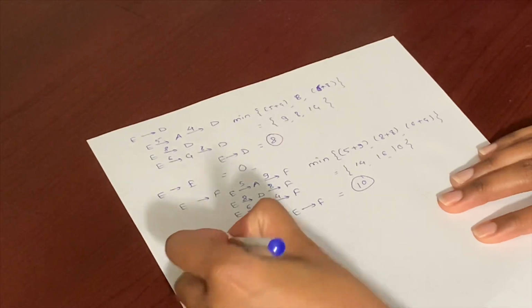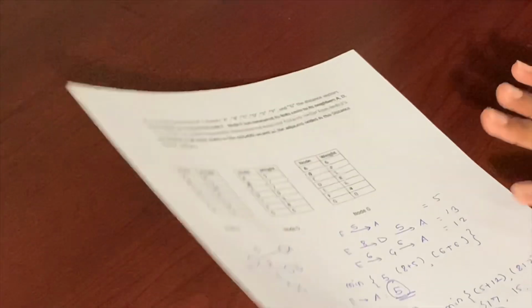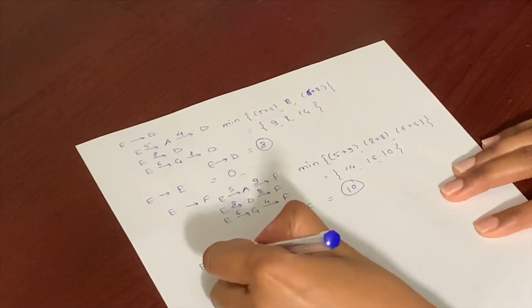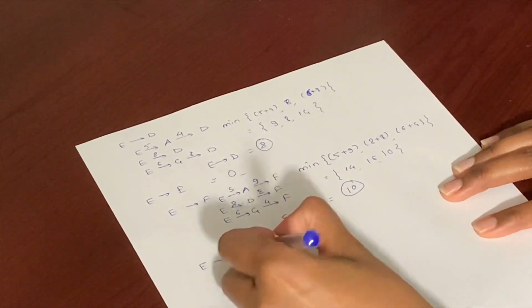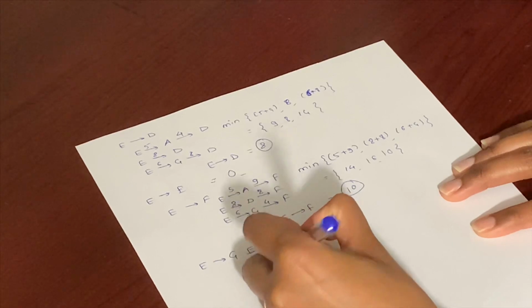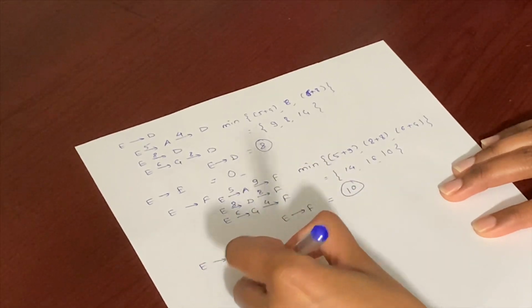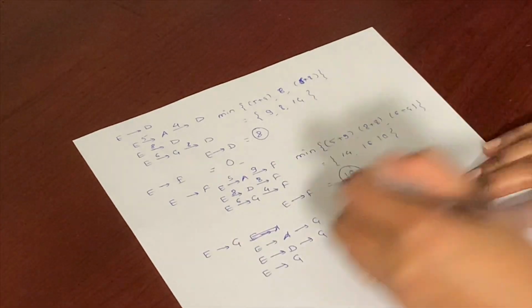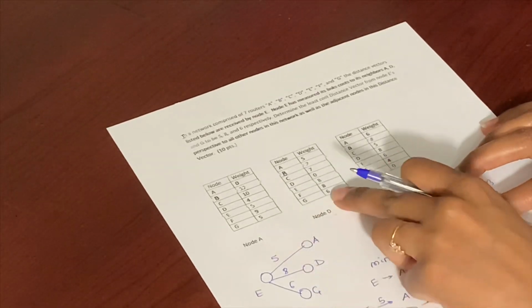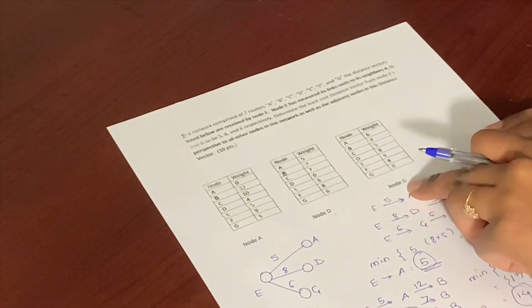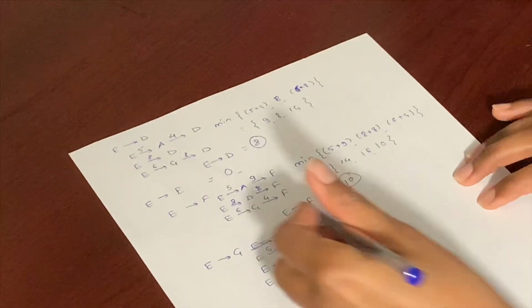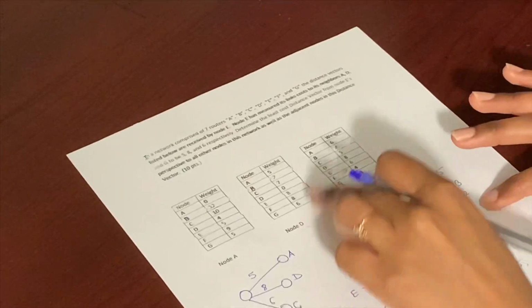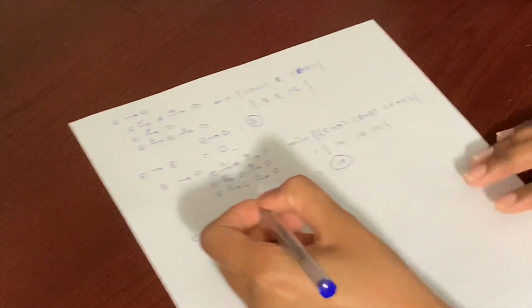So lastly, E to G, right? In the same way, E to A to G, E to D to G, E to G, right? So E to A is 5, then A to G is 5, then D to G is 6, and G to G is 0, right? So A to G is 5, D to G is 6, right?